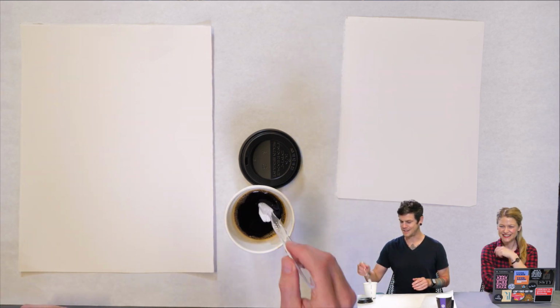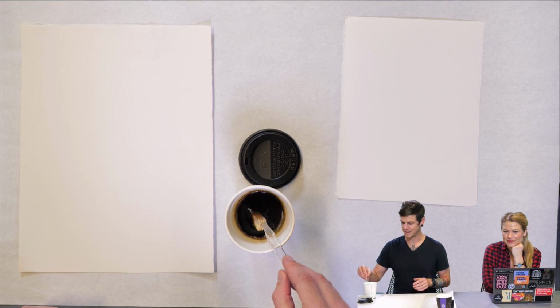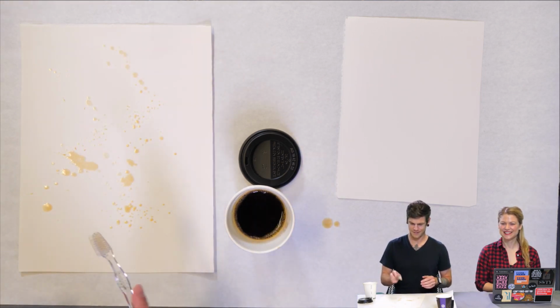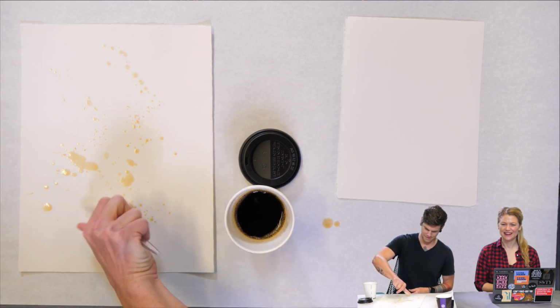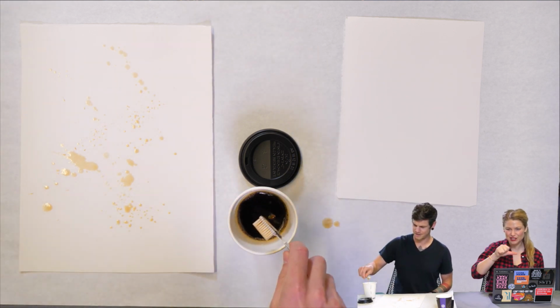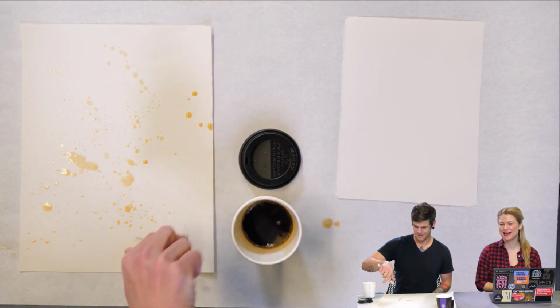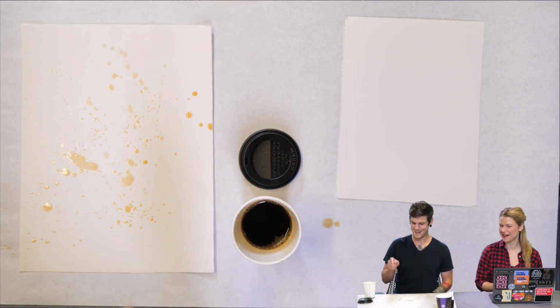So I'm just gonna go ahead and dip this in here and just kind of get that, and then kind of flick it. Ooh, super fun. Oh, I love this. The techniques of the brush scraping. Oops, almost spilled it everywhere.